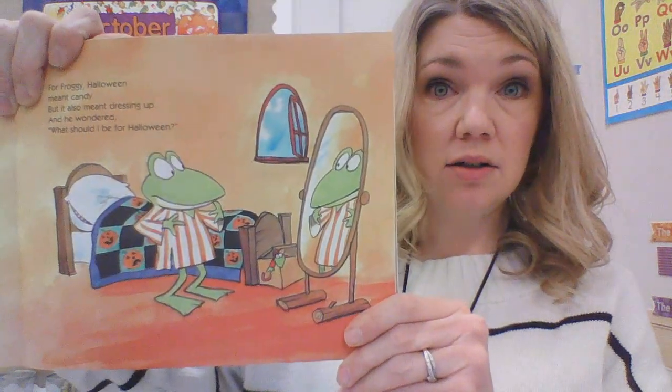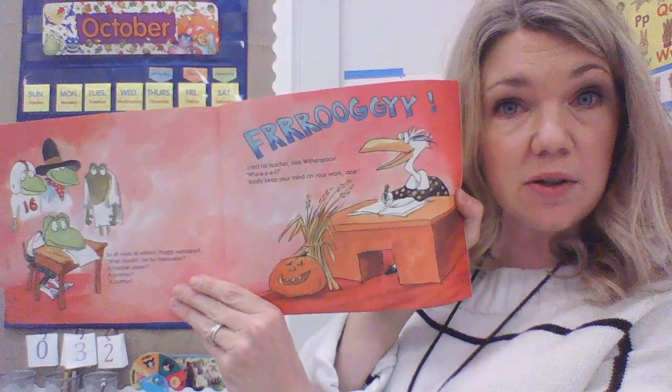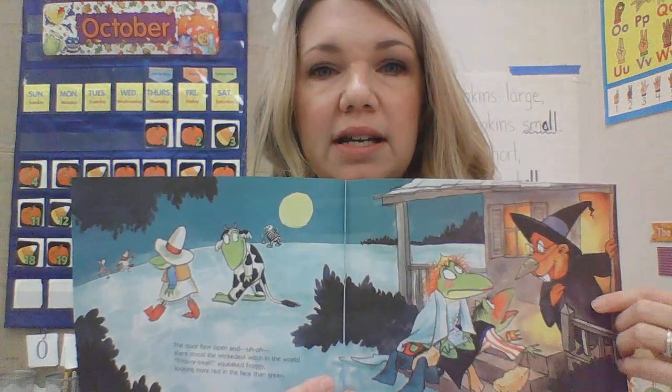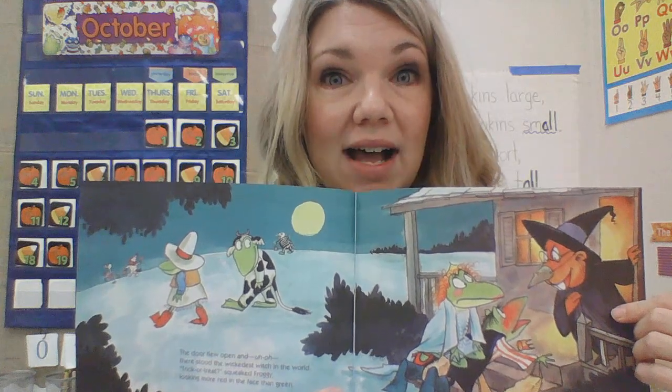Now, where did this story take place? Where was the story? Where were they? Well, at first, Froggy was at home in his bedroom. Yeah, that's the setting of the story. It starts in his bedroom. But then he also goes to school. He went to school, so that's another place that our story takes place, another setting. And then, are they in a house? No, they're outside because there's the moon and it's dark and they're all outside trick or treating. So another place is outside. So the setting of our story is they were at home in his bedroom, they were at school, and Froggy was also outside trick or treating.